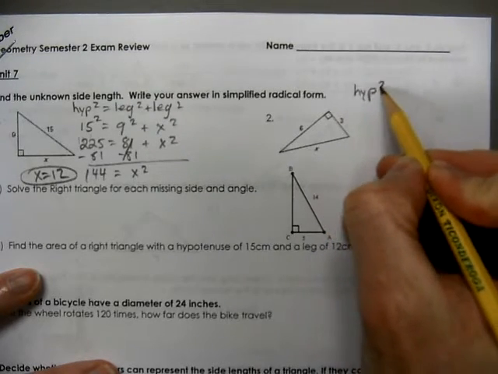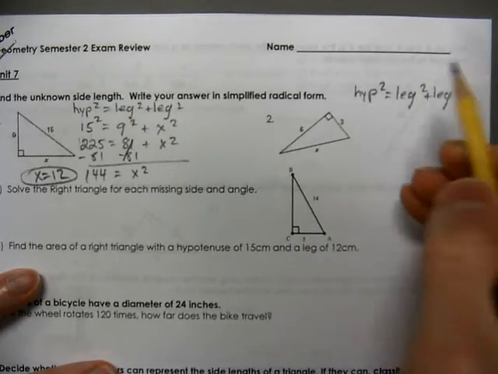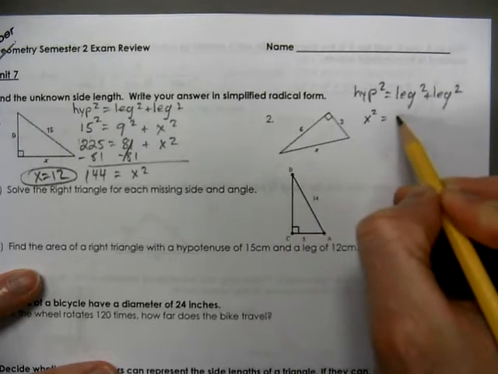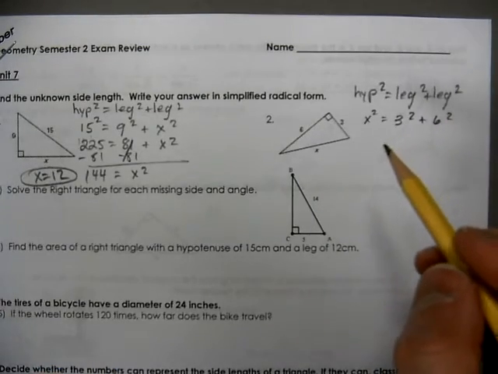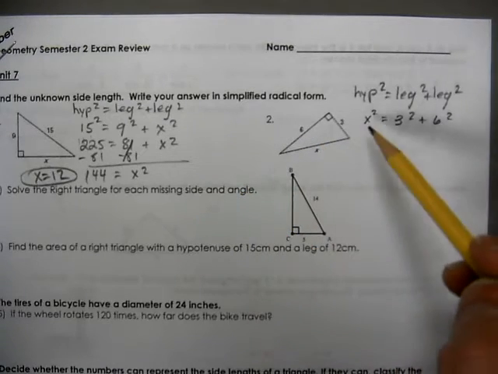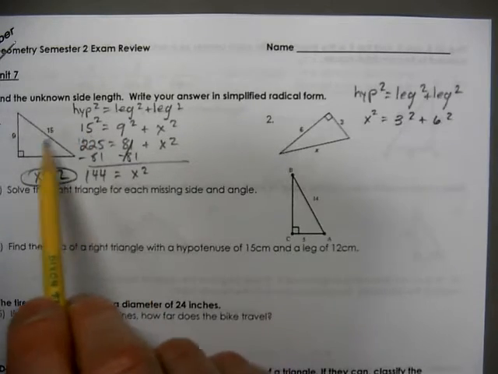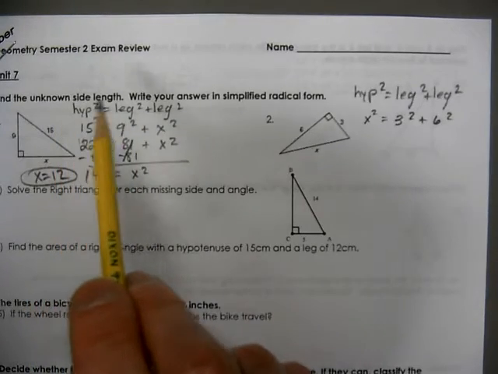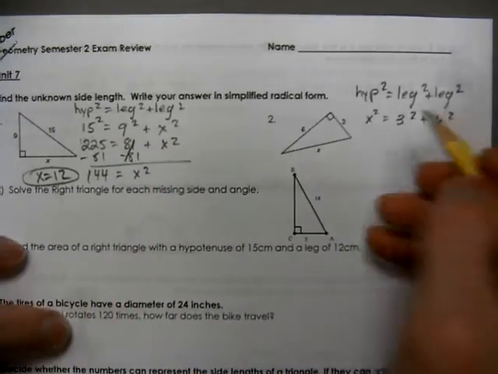Here we have the same thing. We know two sides. The hypotenuse is our unknown. The legs are 3 squared and 6 squared. It's important to put the x in the correct location. In this case, we're looking for the hypotenuse, so it goes where the hypotenuse is. Over here, we know what the hypotenuse is, but we don't know what one of the legs is. So by using hypotenuse squared equals leg squared plus leg squared, it helps you determine where the unknown is placed.